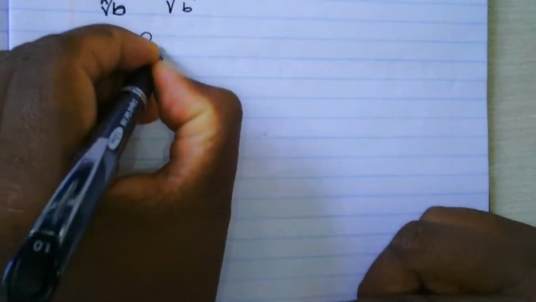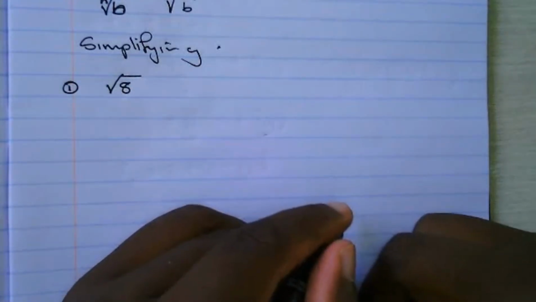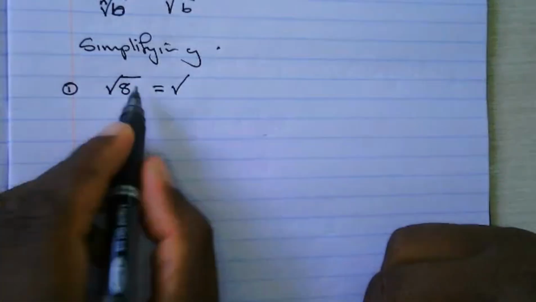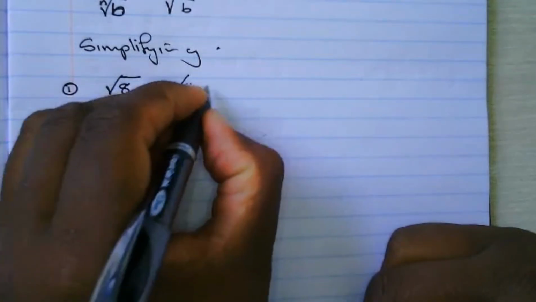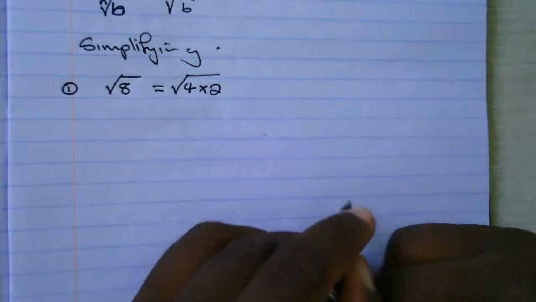And then simplifying surds, we can simplify surds which are not in their simplest form. For example, we have the first one, the square root of 8. This is a surd, but it can be simplified. We know that 8 can be written as 4 multiplied by 2.